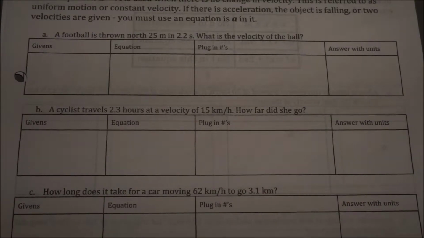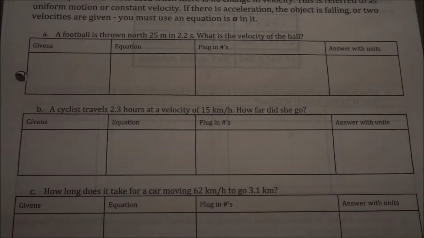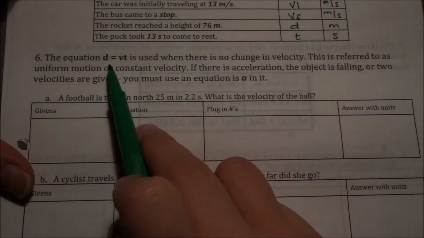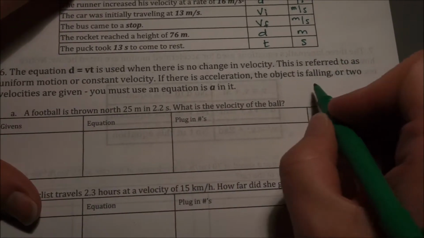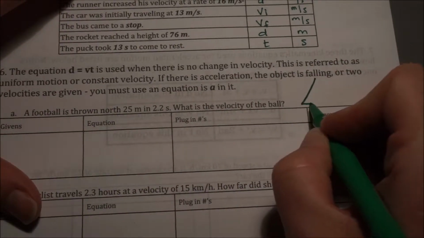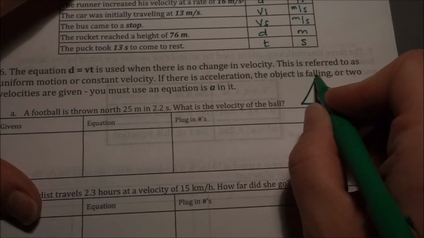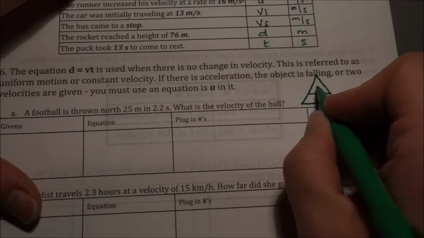Now I've moved on to page 3. We're going to work some of the velocity, distance, time equations. We worked these in class. We know that we're going to use this equation here, d equals vt. In addition to that equation, we can also utilize the triangle that we talked about in the last video.